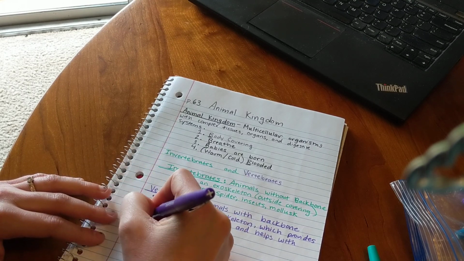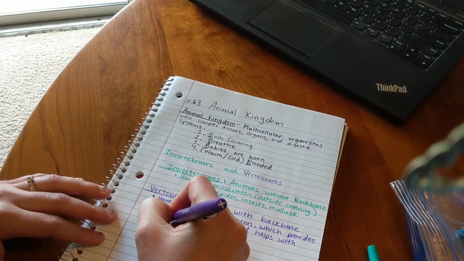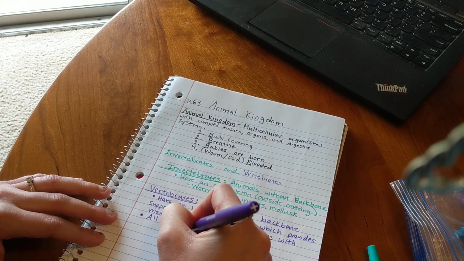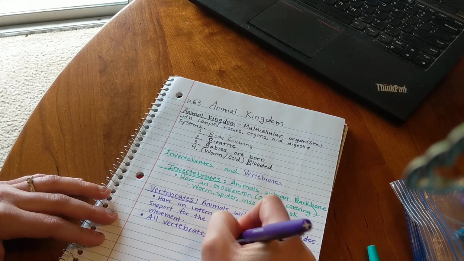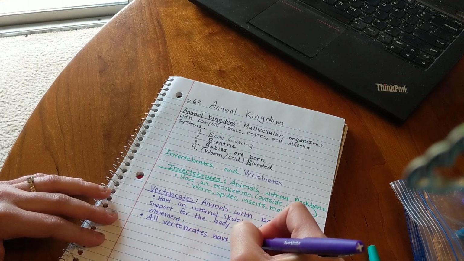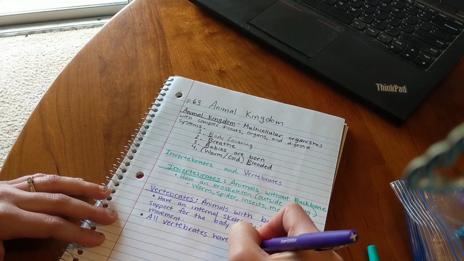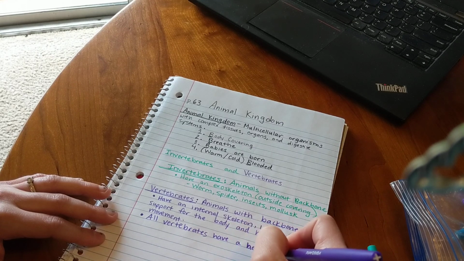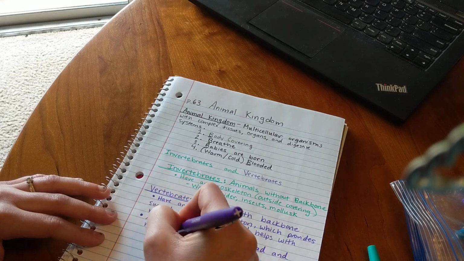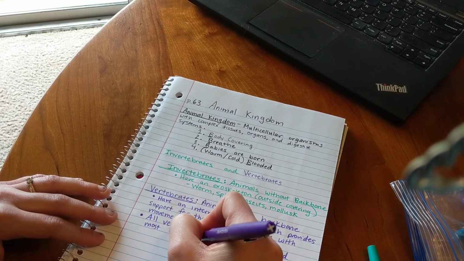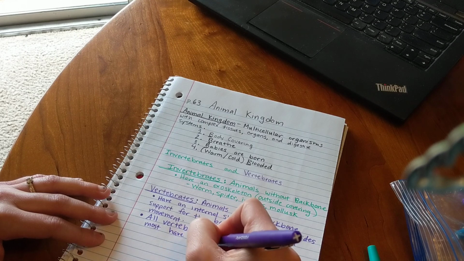Another characteristic is that all vertebrates have a head and most have appendages.